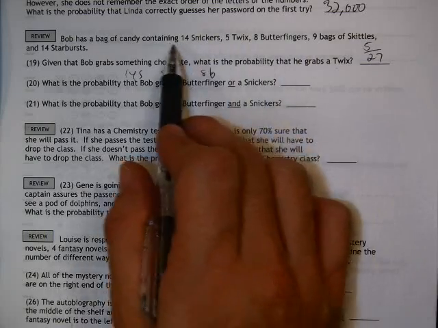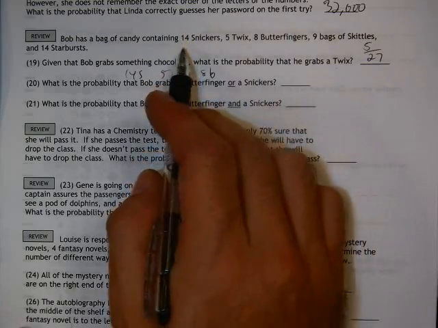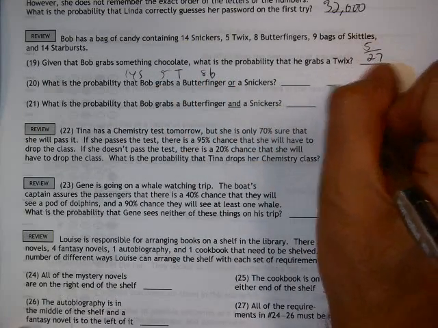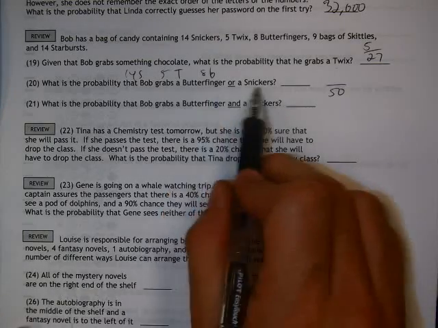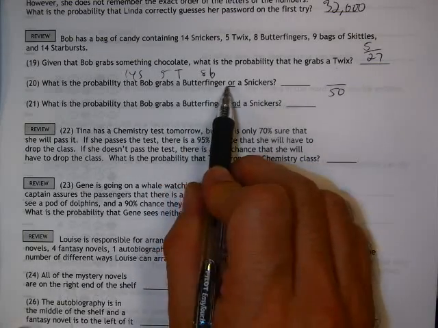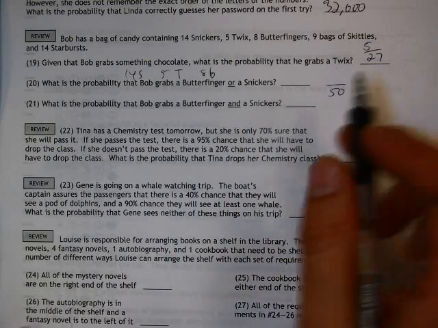And now we're assuming we're going to go ahead and use the entire bag of candy. So if you add all those totals up, you're going to have 50 total pieces of candy in there. Now there are 2 of these that we're dealing with. So Butterfinger or Snickers. Since it's an OR probability, we're going to be adding those 2.